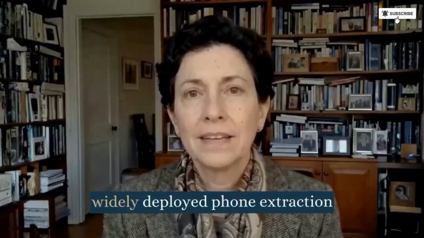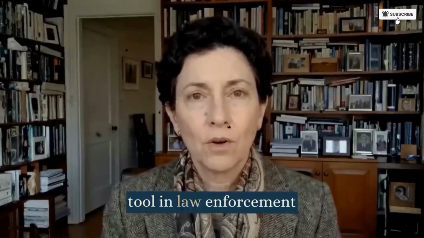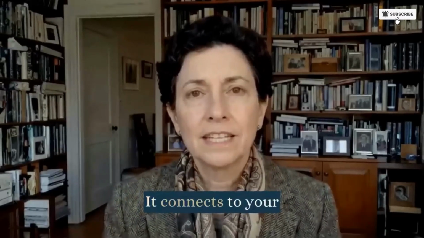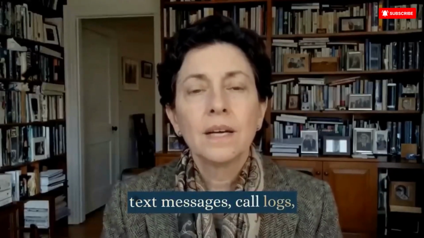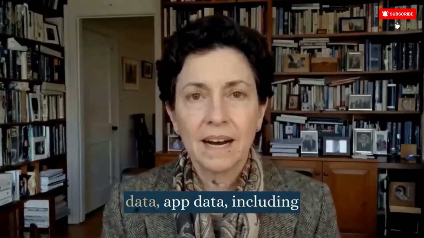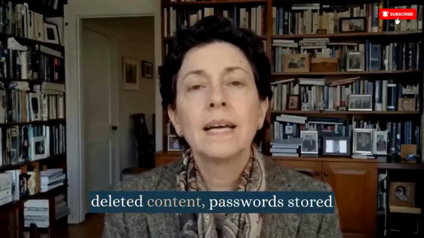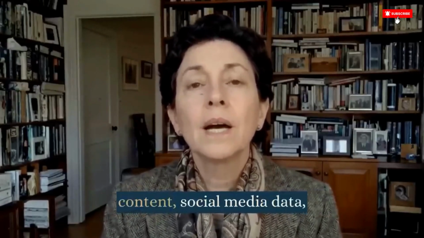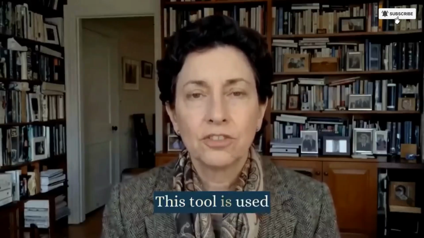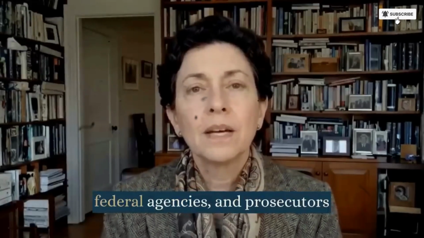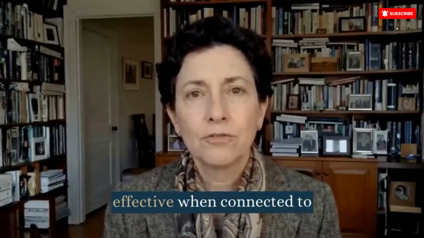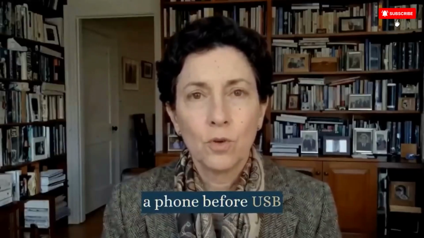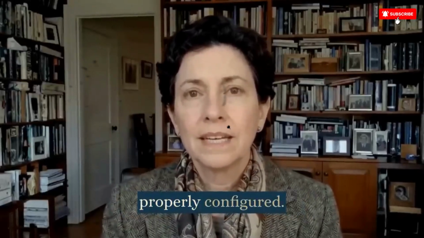UFED is the most widely deployed phone extraction tool in law enforcement in the United States. It connects to your phone through the USB port and can extract text messages, call logs, photos and videos, location data, app data, including deleted content, passwords stored on the device, email content, social media data, and in some cases encrypted messaging app data. This tool is used by local police departments, federal agencies, and prosecutors across the country. And it is most effective when connected to a phone before USB restricted mode has been properly configured.